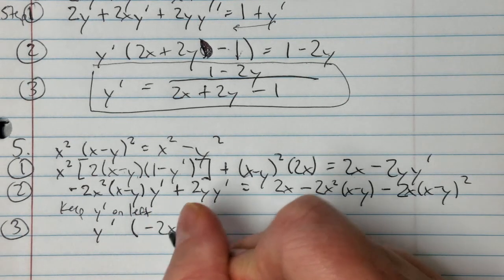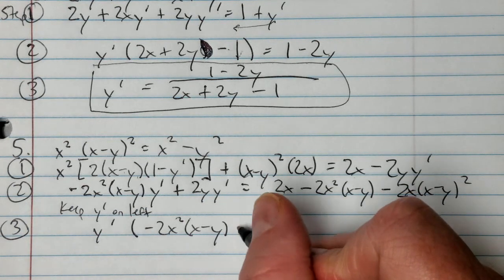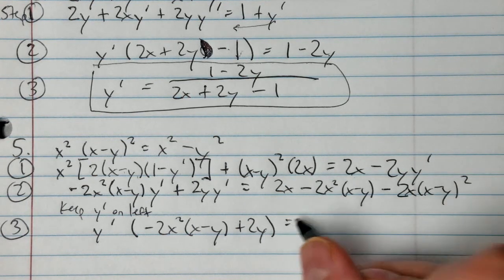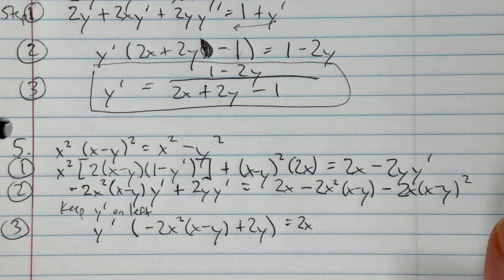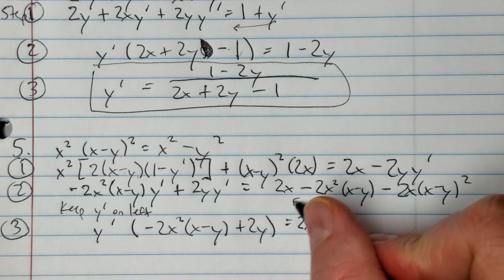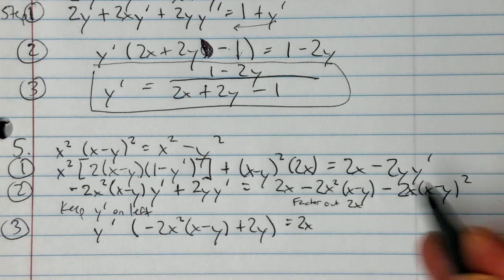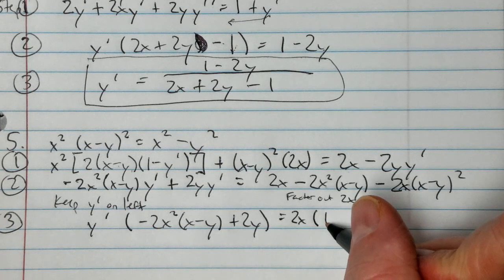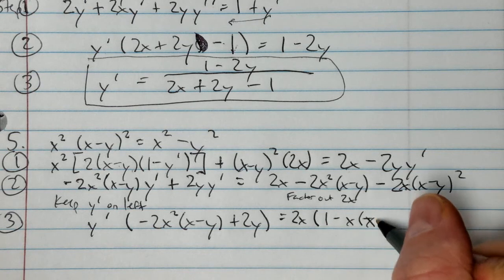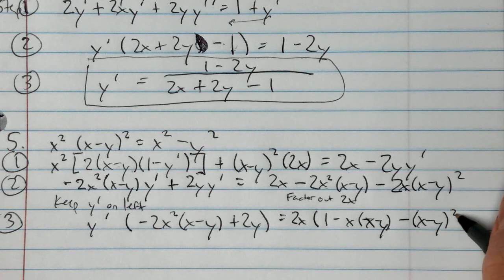So we have negative 2x squared, x minus y, plus 2y, equals all of that. Looks like what we're going to do is factor out a 2x because all of these have a 2x. And so we get 1 minus x, x minus y, minus x minus y squared.